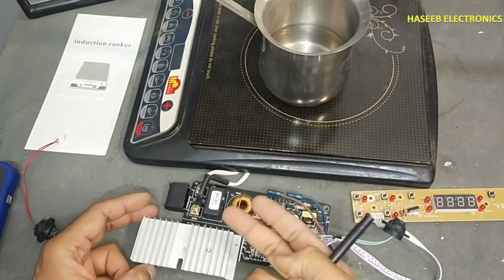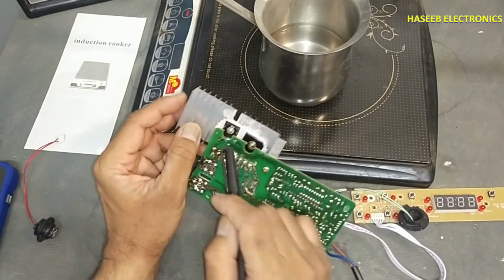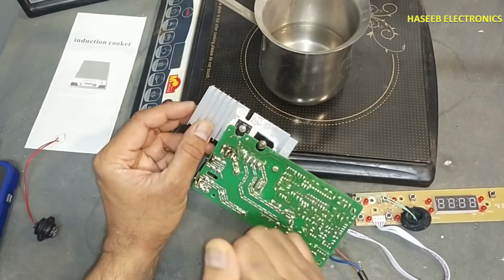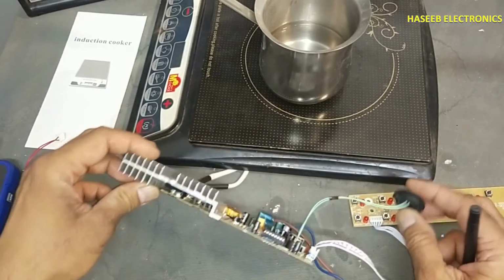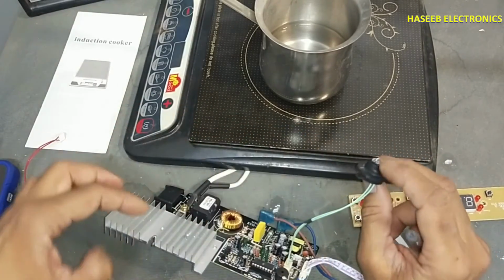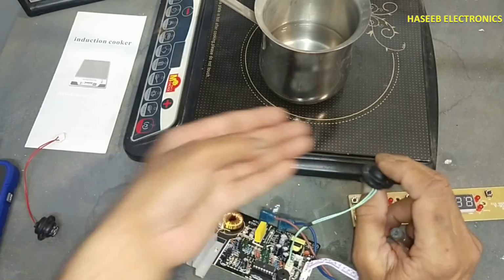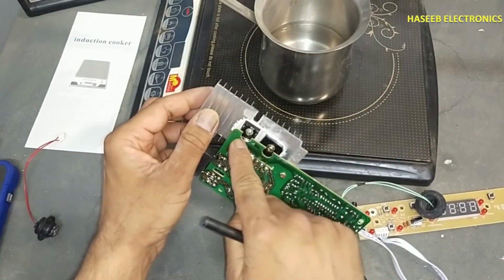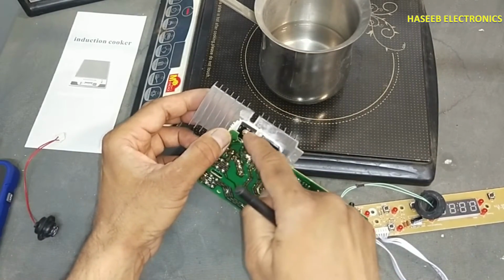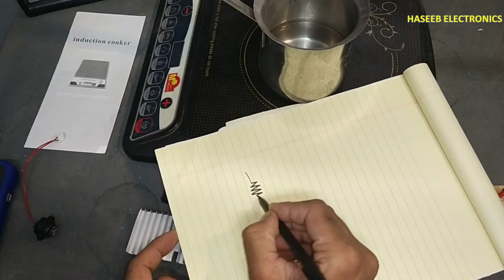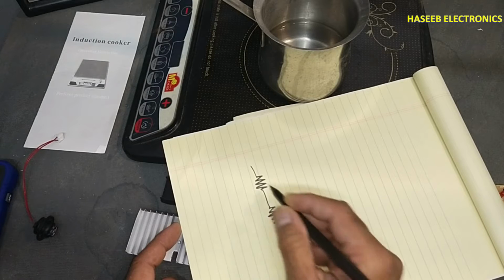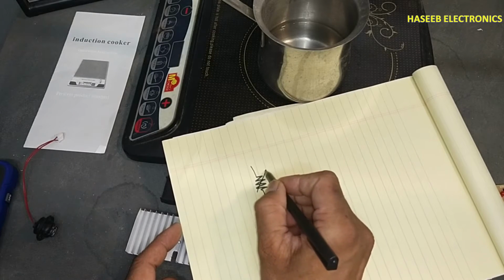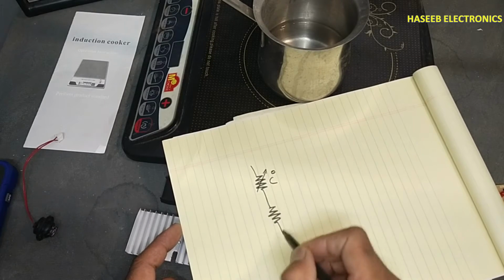And then there is another temperature sensor that is under this igbt, that is connected at these 2 points. That is also the same. It is connected to this hot plate and it is connected with the body of the igbt. Basically, a sensor is a variable resistance. Its resistance will change with change in temperature.